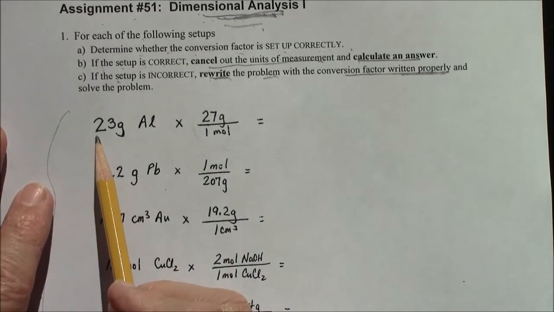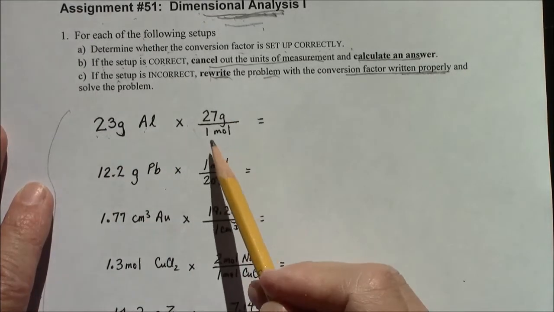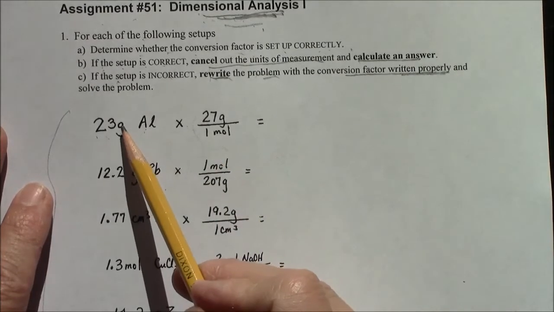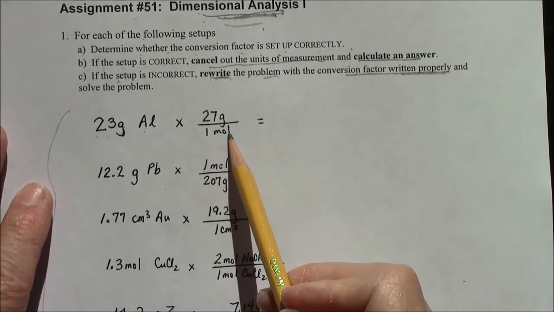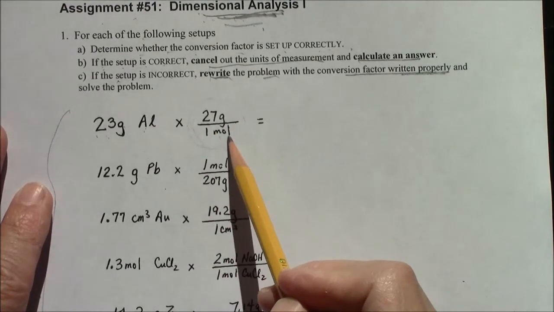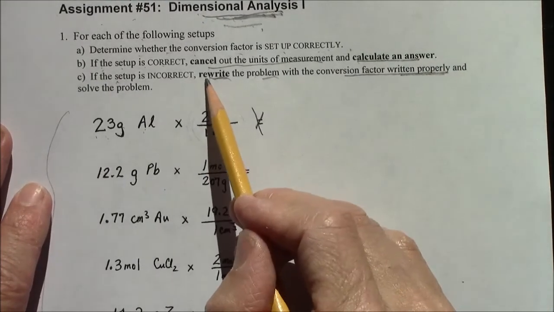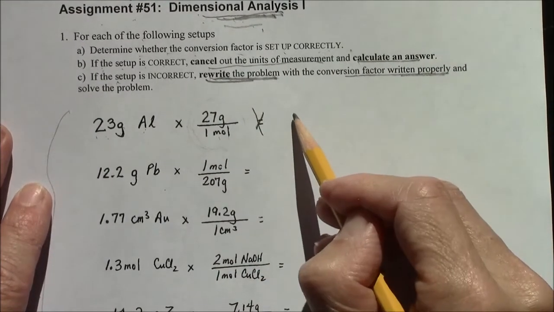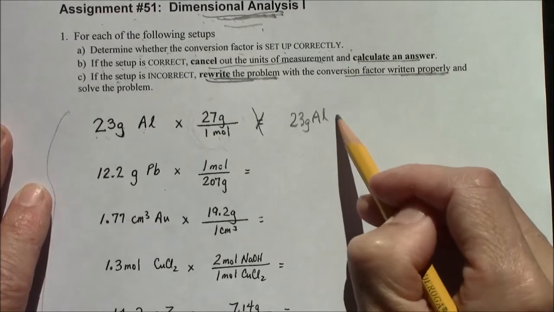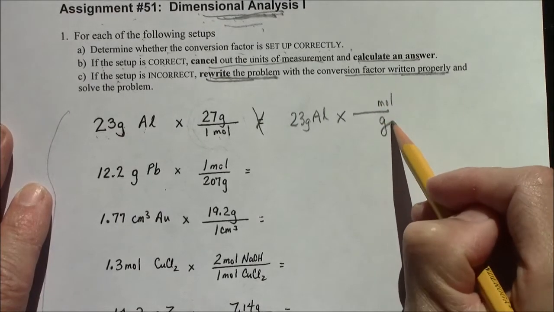Here's the first example. 23 grams of aluminum is the given. Conversion factor is a molar mass. But this one is written poorly. If I say, will grams cancel grams? The answer here is no. This is upside down. So this one I cannot solve yet, but I can rewrite the problem so that it looks like this. 23 grams aluminum times mole on the top, gram on the bottom.